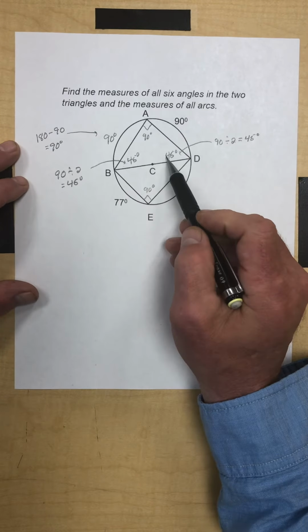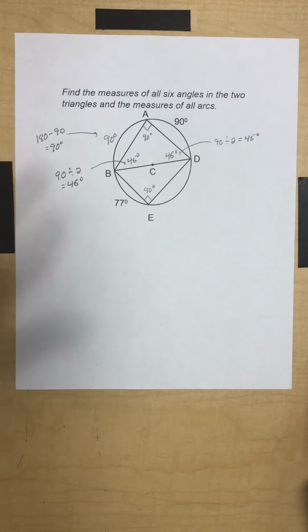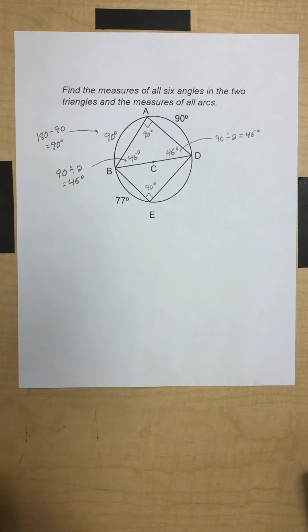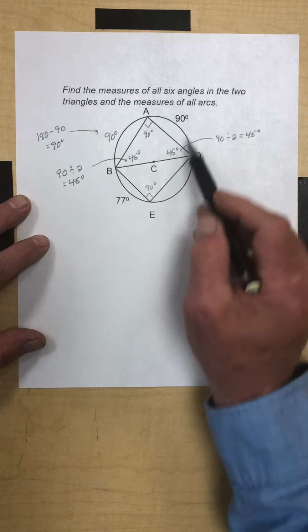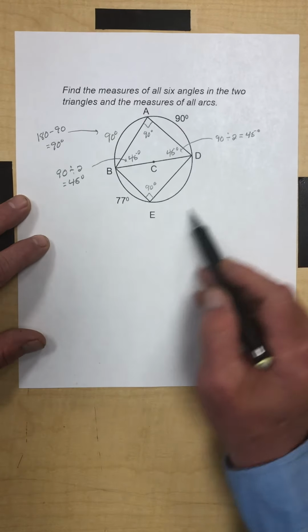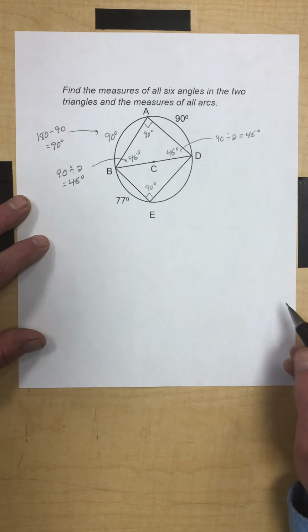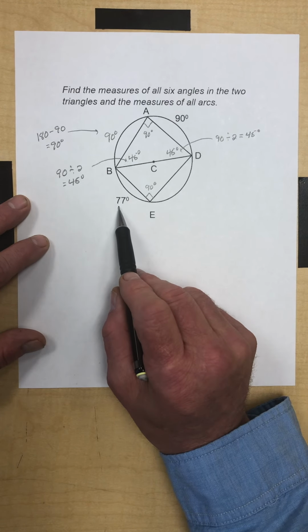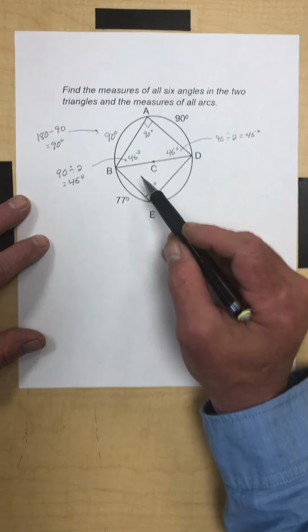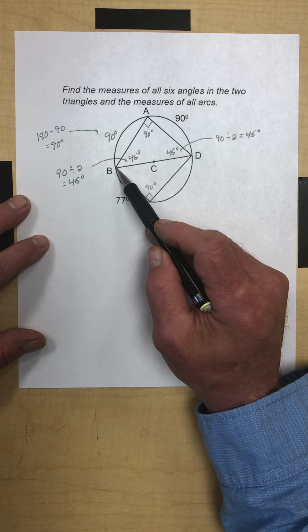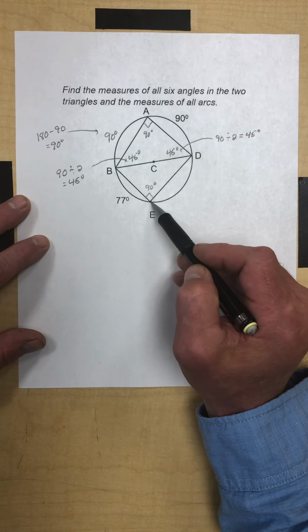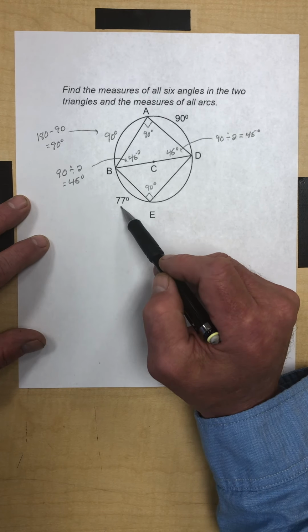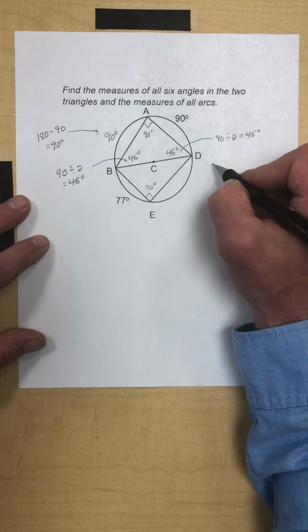And clearly 45 plus 45 plus 90 is 180, so it certainly satisfies the triangle sum theorem. That takes care of everything up above. Now we'll come down below. I have this arc BE, which is 77 degrees, and it is subtended by inscribed angle BDE. So the measure of the inscribed angle has to be half the measure of the intercepted arc.